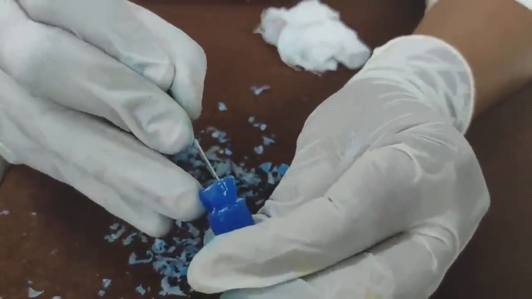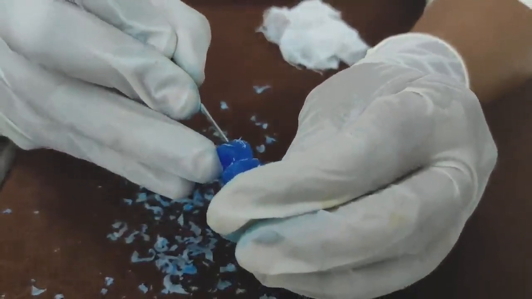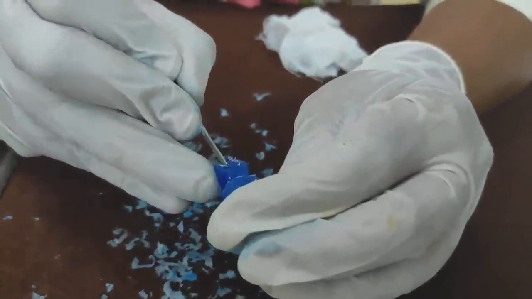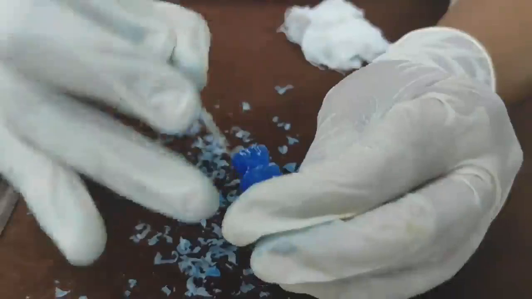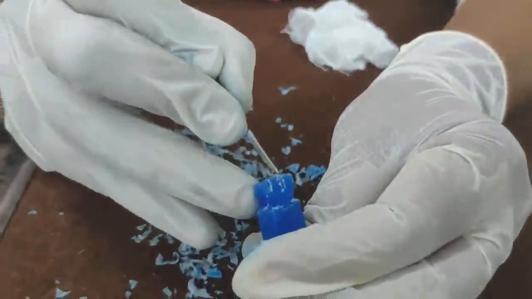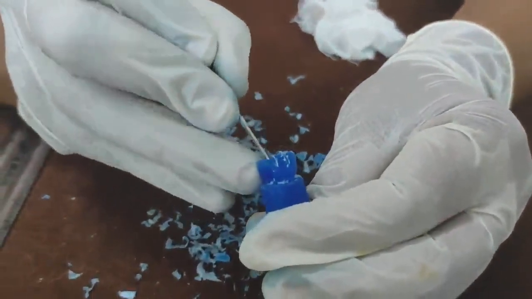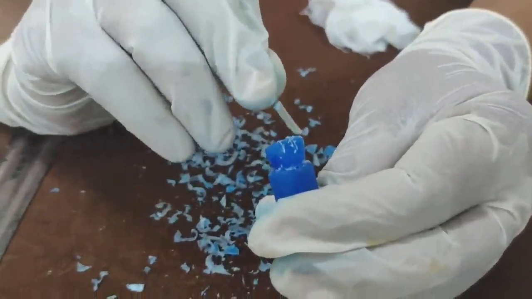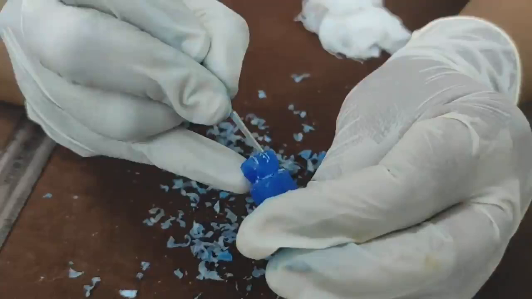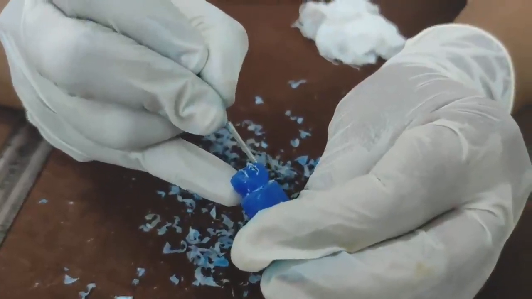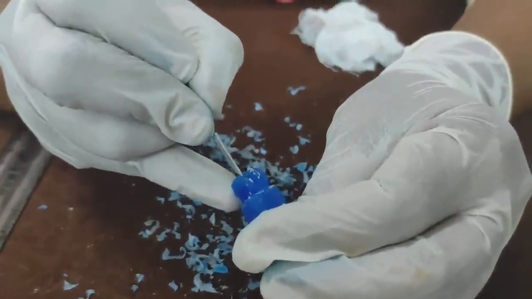Mark one groove over here and mark another groove more towards the distal side. You can mark these 2 grooves on the buccal side so that you can make 3 cusps. So this is the mesio-buccal developmental groove and this is the disto-buccal developmental groove.